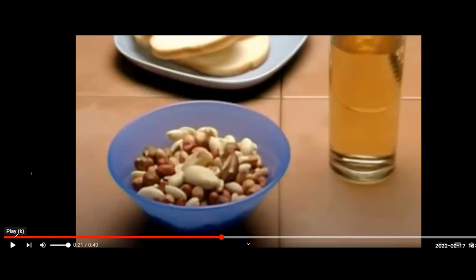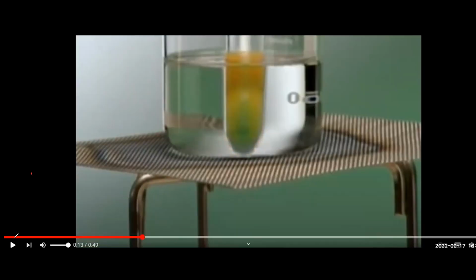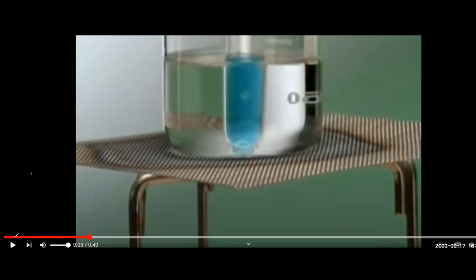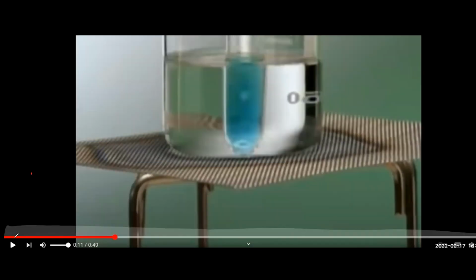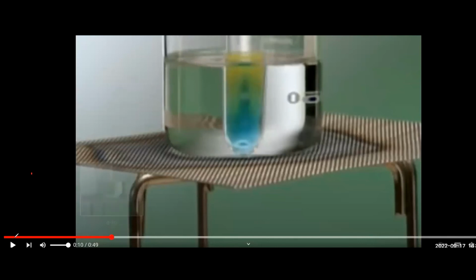The color of Benedict was blue, right? It was blue. When you start to heat in a boiling water bath, it must be at a temperature from 80 to 100, right? The color will change from blue, okay? It will start to be gradually green color, okay? Before that, it was green. See, here it was green. Then it will go to yellow, okay?